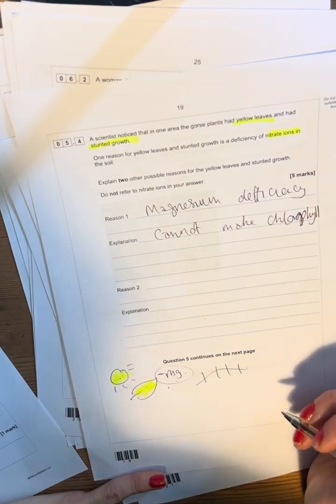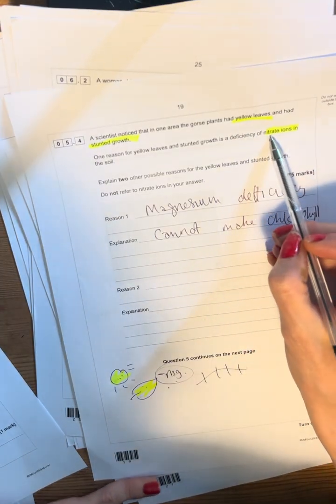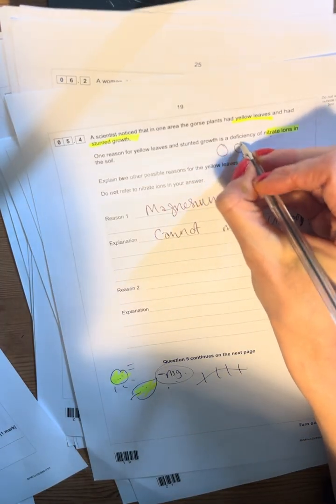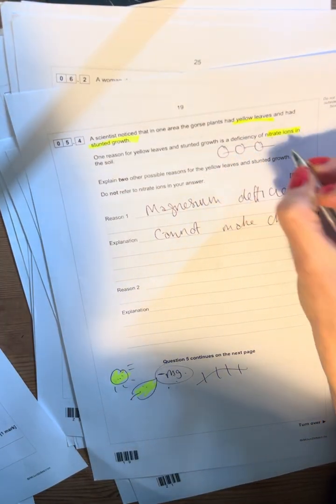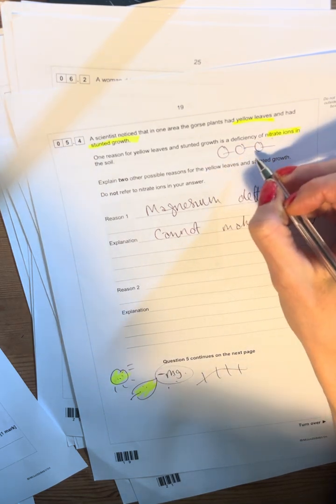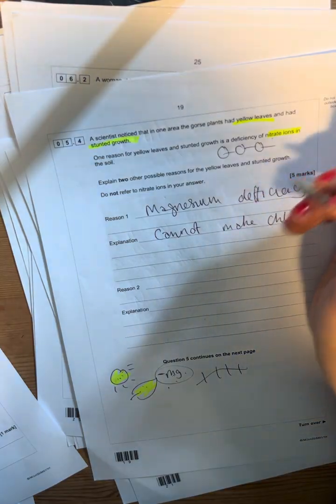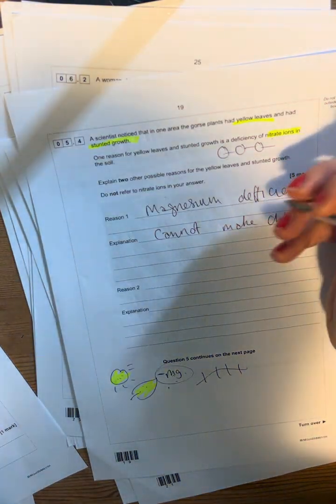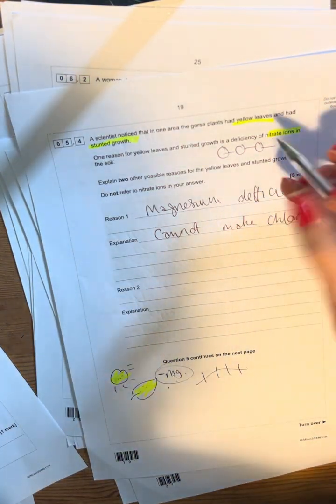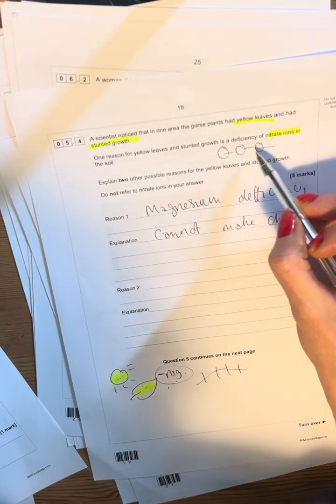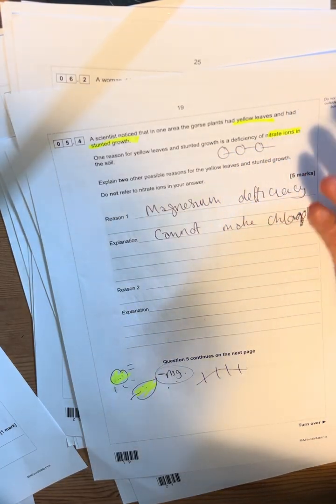What's another reason? I'm going to just refer back to this idea of nitrate, just to remind you that nitrates are used to make amino acids. So if it can't make amino acids, it can't make proteins. And if it doesn't make proteins, it's going to be really small. If a human being couldn't eat protein, we'd be tiny. So again, that's why something might be smaller and yellow if it didn't have nitrates, it couldn't make the proteins.